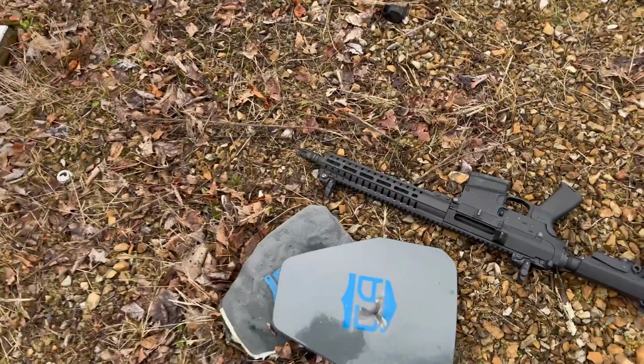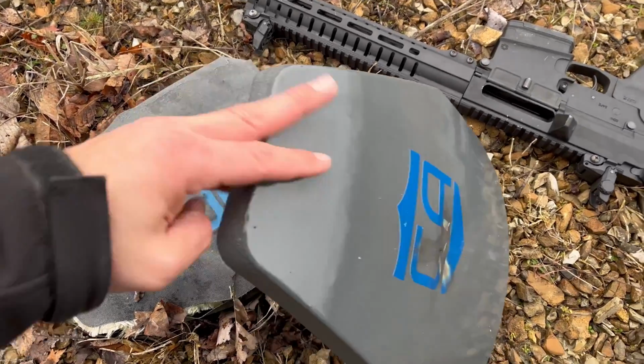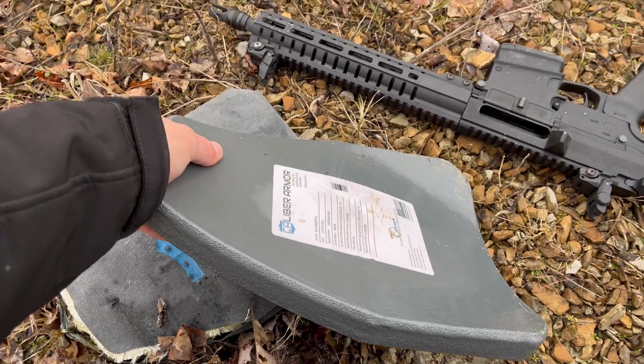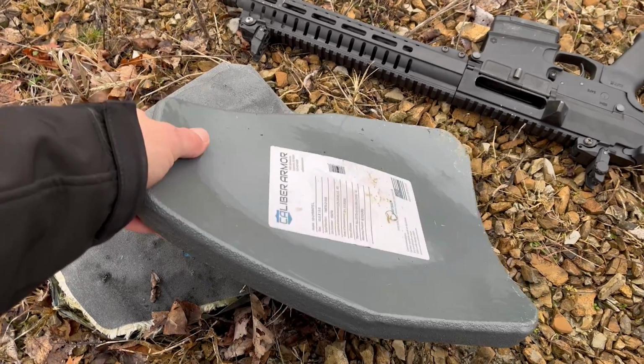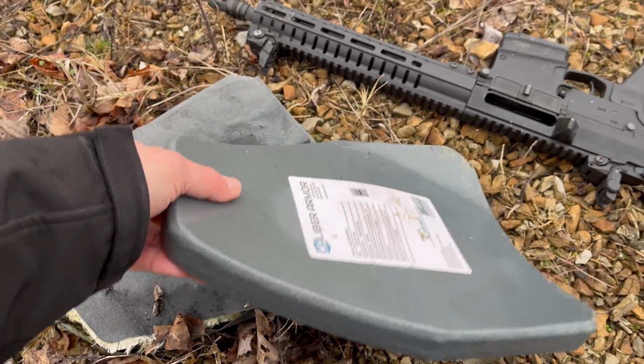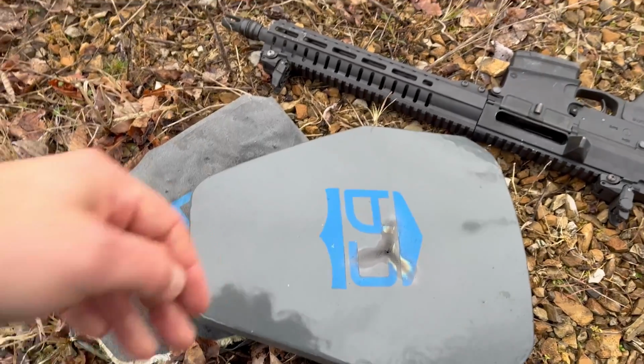Well, let's take a look and see what we did here. No penetration. So we have some back face deformation, but otherwise, you did not have a piece of metal go in you. Let's do something else.